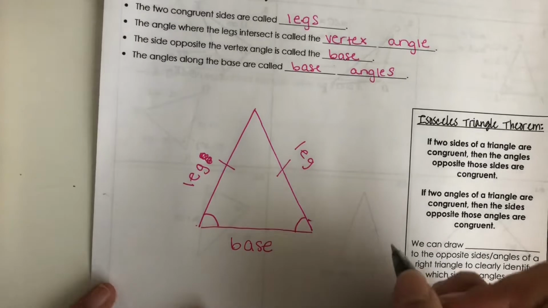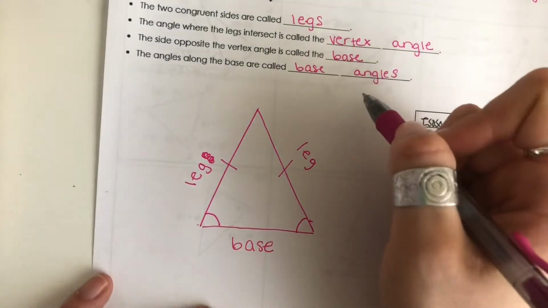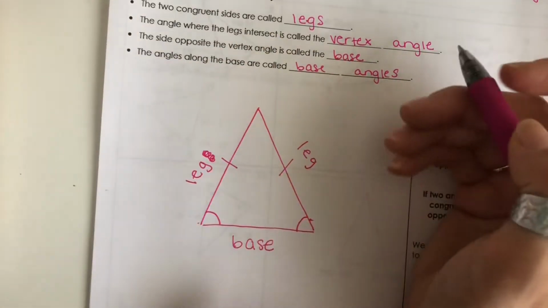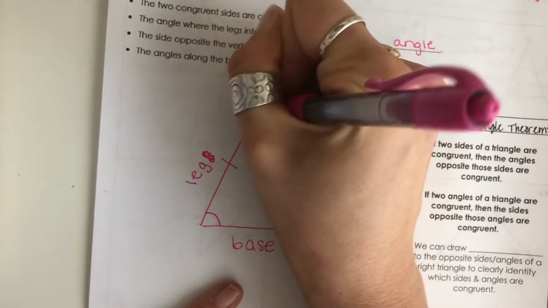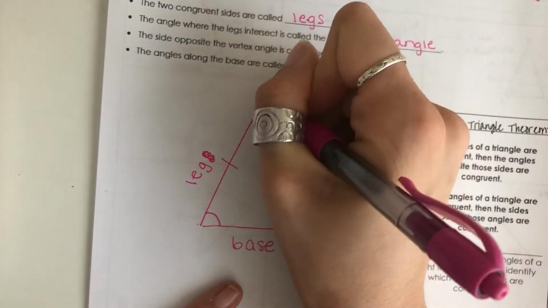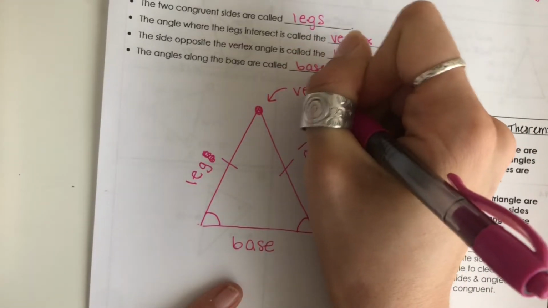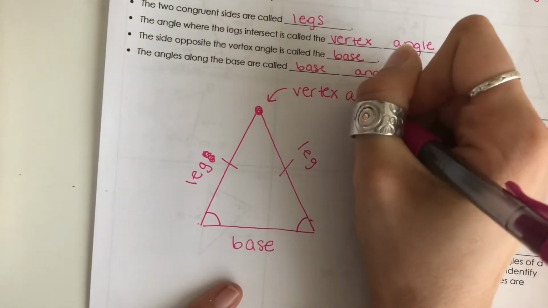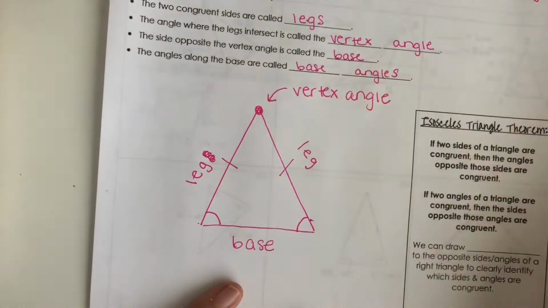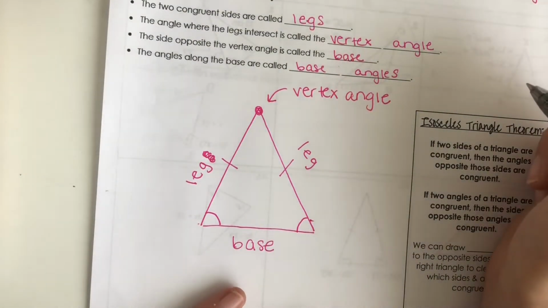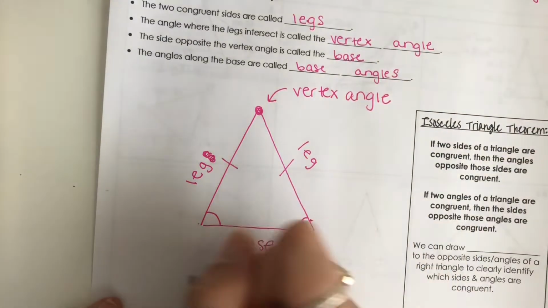Now we have names for the angles. The angle where the legs intersect is called the vertex angle. So this point up here at the top is my vertex. And then the angles along the base are called the base angles.